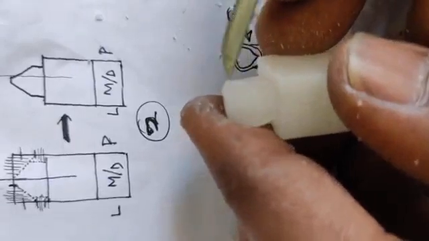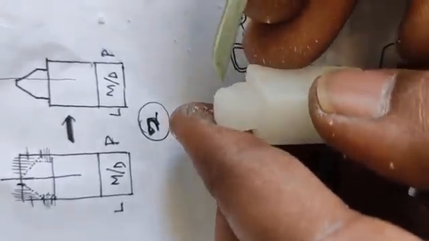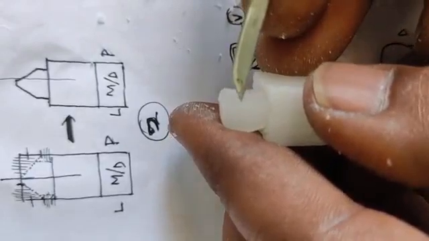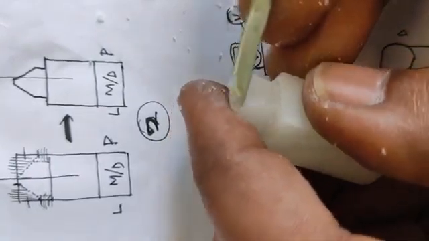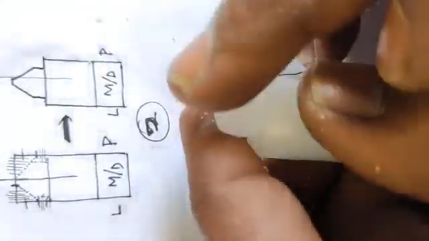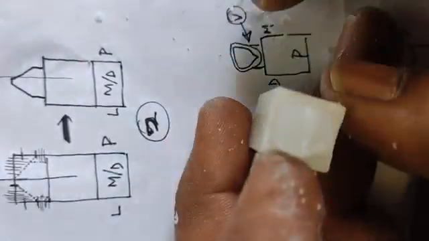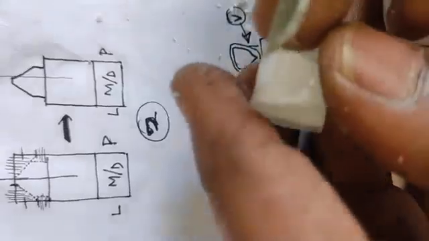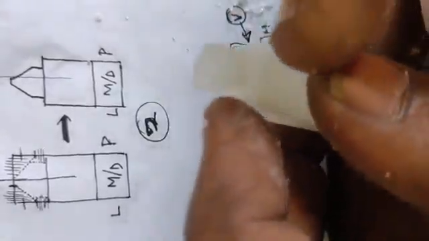If you see the labial surface again, why is it not clearing up? This is sharp. The mesiolabial angle and distolabial angle are sharp. The labial surface should be convex. There is no diagram for that, but I'm telling you. So I'm going to round off these angulations.